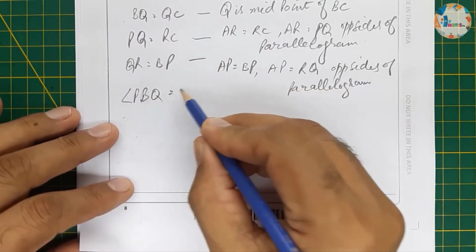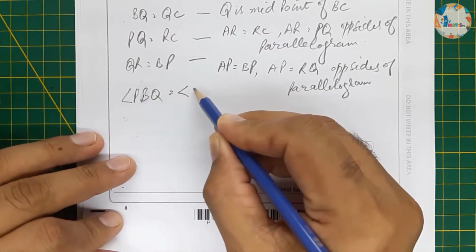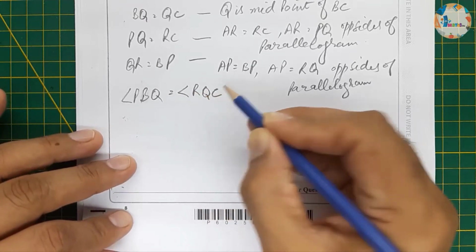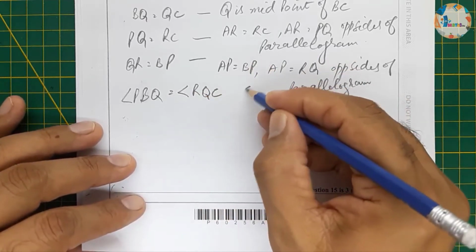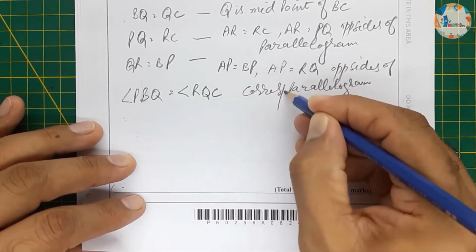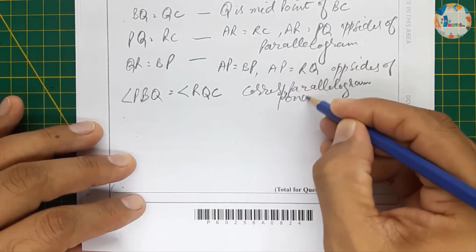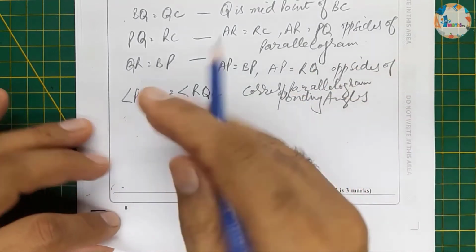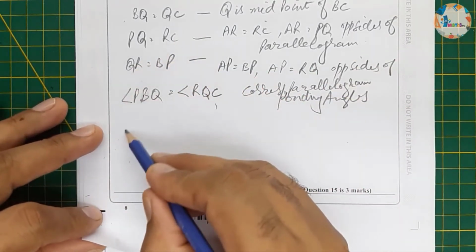Angle PBQ is equal to angle RQC, and the reason we will write corresponding angles.